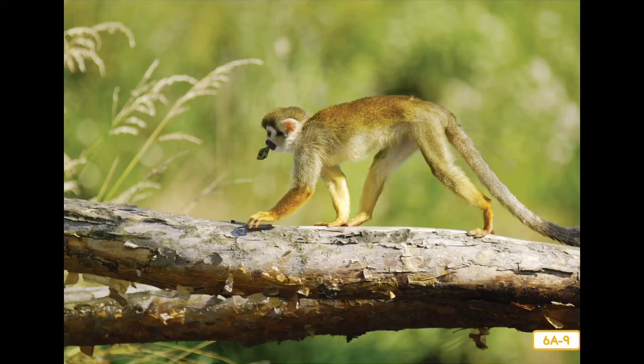I'm back in the kapok tree, one of the very tallest trees in the forest, to see what kind of animals call this habitat home. Now, scholars, what is a habitat? A habitat is a place where an animal or plant normally lives and grows.